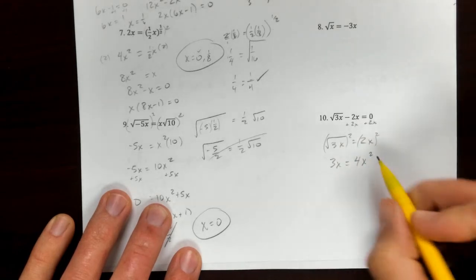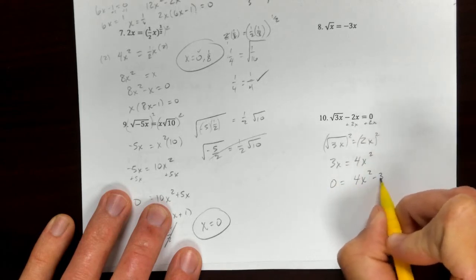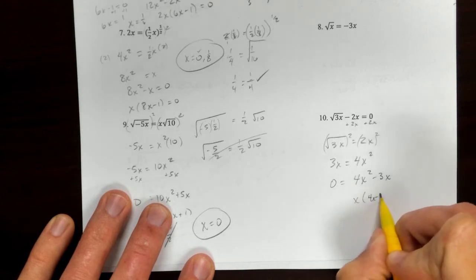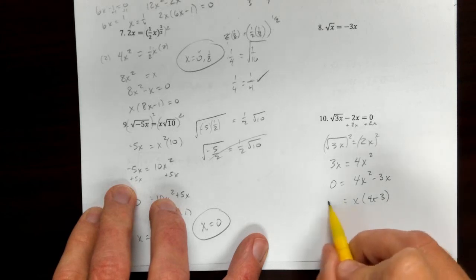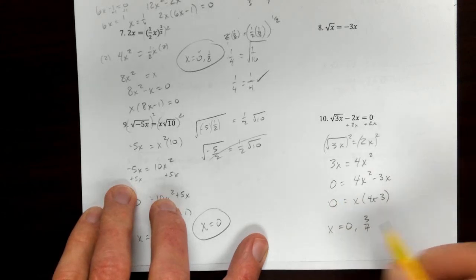Now let's move our 3x to the other side so we can get a 0 on one side. So 4x squared minus 3x. Let's factor out our x. So 4x minus 3, factoring out our GCF. So we know that that is equal to 0. So x equals 0, and x equals 3/4.